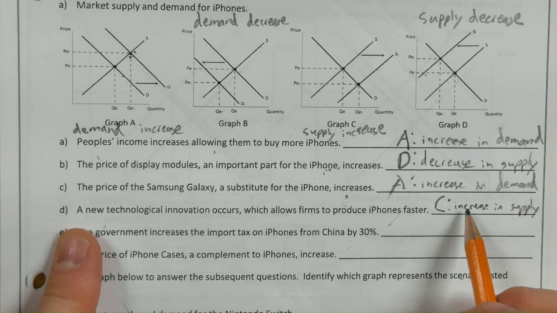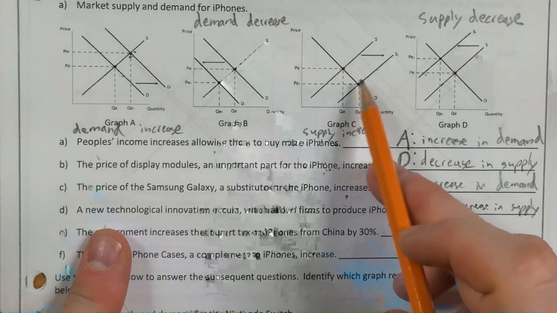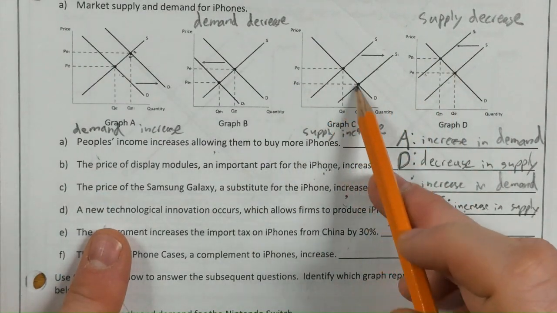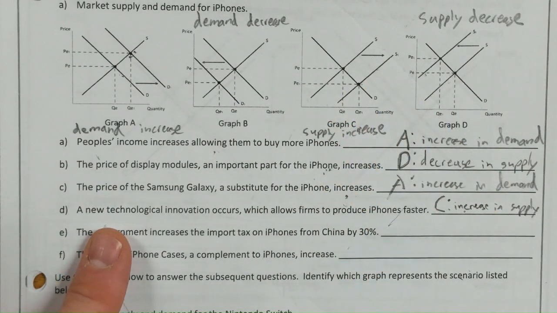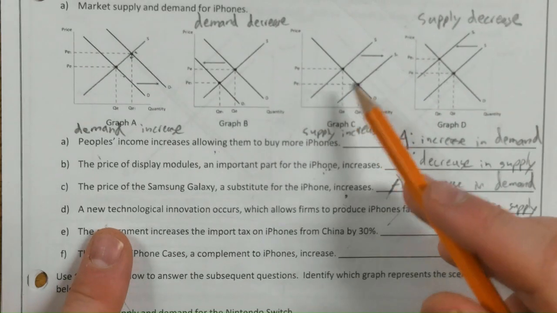And with this increase in supply, we're going to notice that the price goes down and we get more of them. This is technological progress in a nutshell. This is a good thing for everyone.